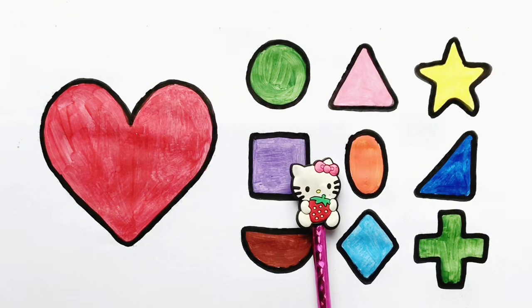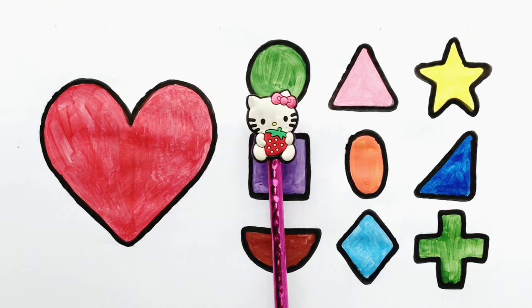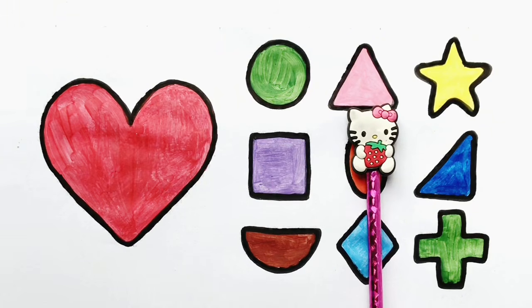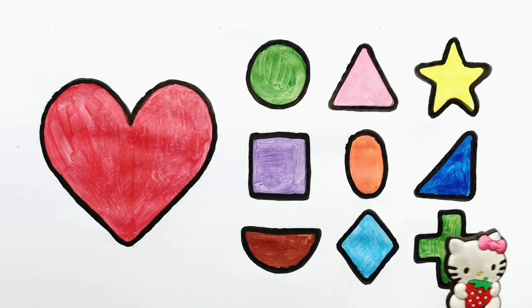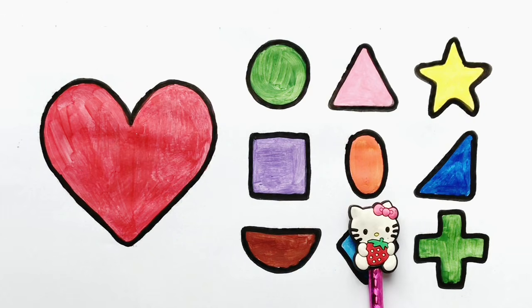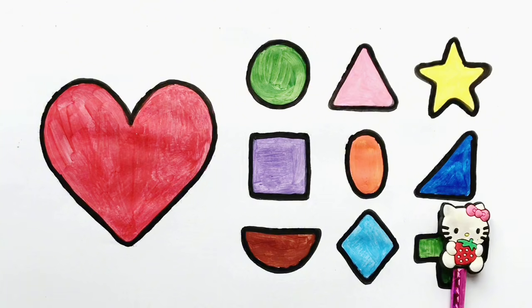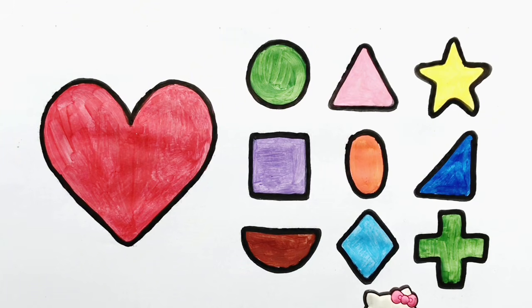Let's repeat again. This shape is heart, circle, triangle, star, square, oval, right triangle, semicircle, diamond, and plus.